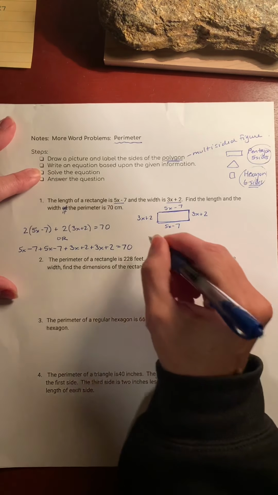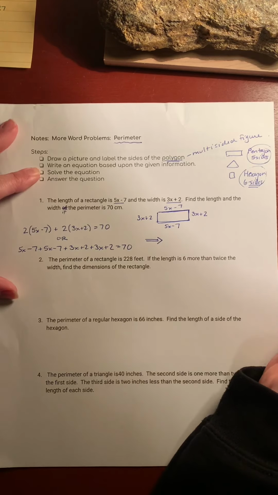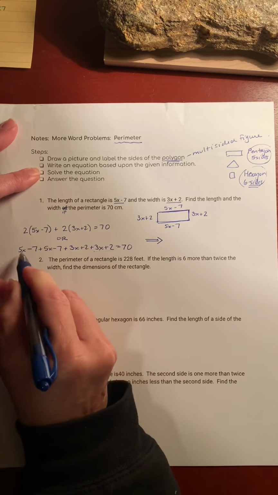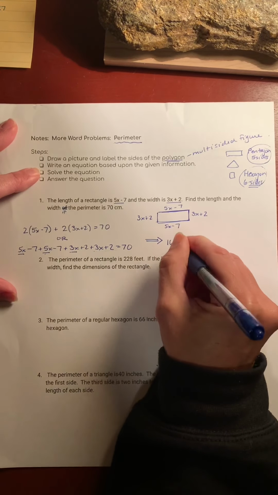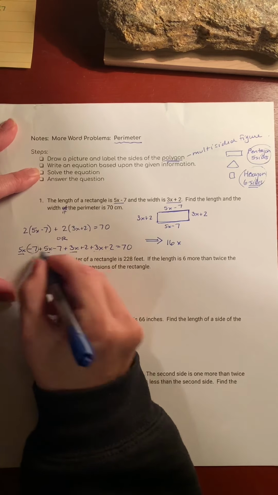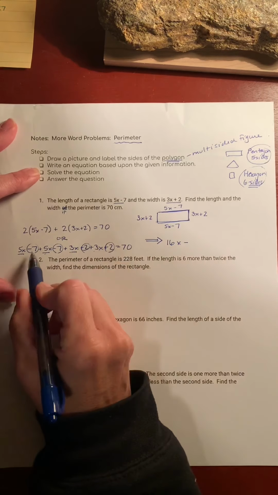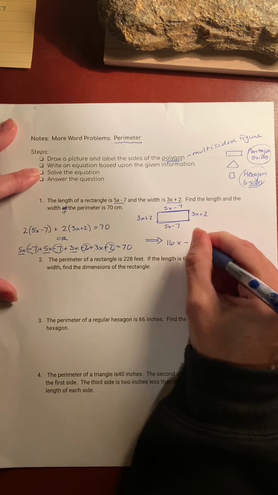Our third step is solve the equation. So let me just put an arrow and go over here. And if I solve the equation, maybe this one is the easiest. I'm going to put all my x's together. So 5, 10, 13, I have 16x. And then I have minus 7 plus 2 plus 2. That gives me minus 14 plus 2 gives me a negative 10.